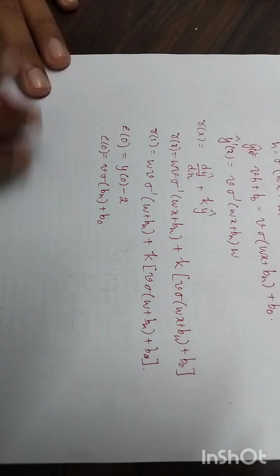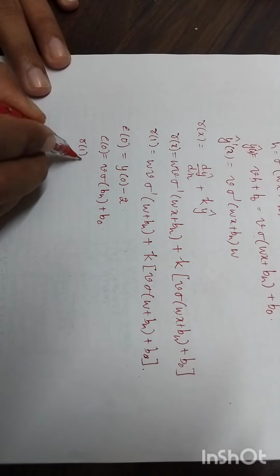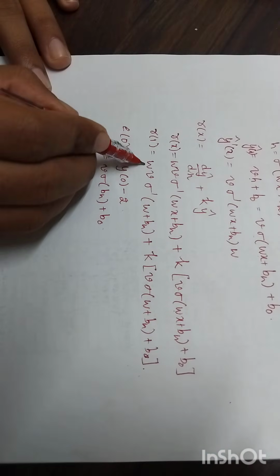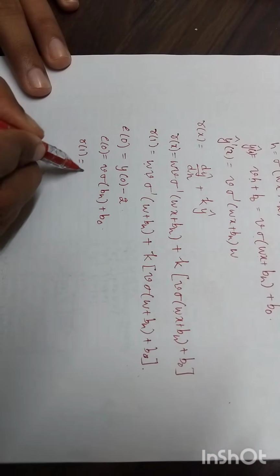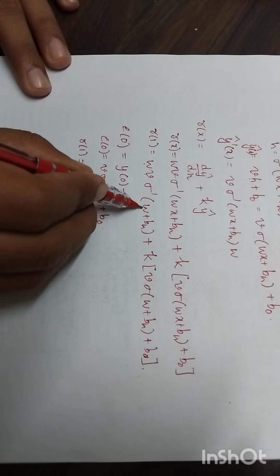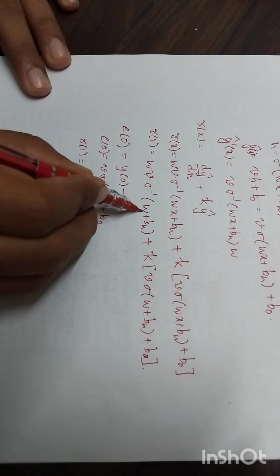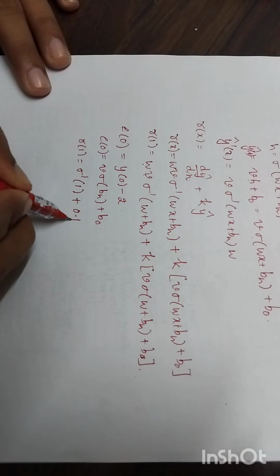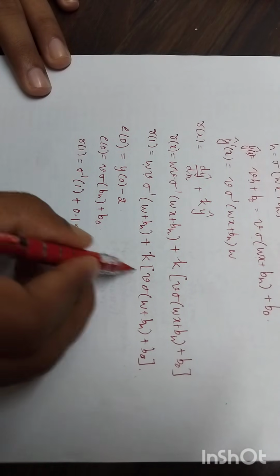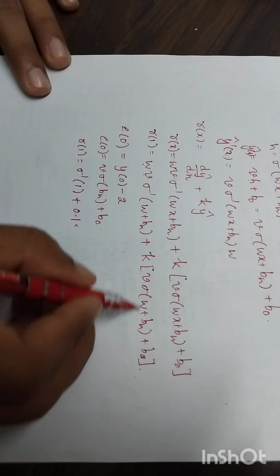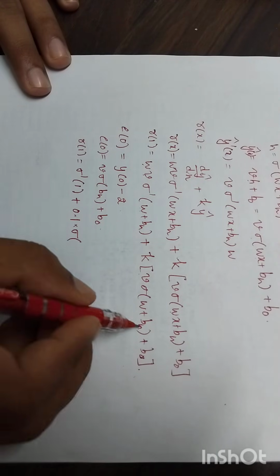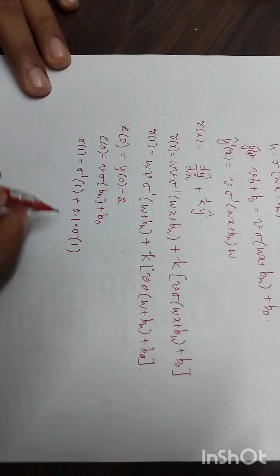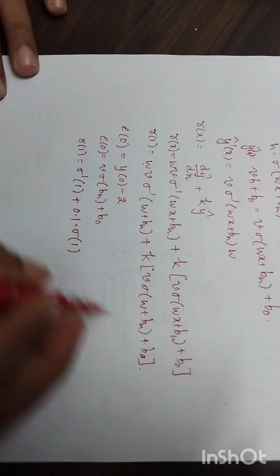Okay, so if you put the given values, w and v, w is 1, v is 1. So r of 1 would be sigma dash of w plus bh. w is how much? 1. bh is 0, plus k is 0.1 into v, how much? 1, and this is sigma of w plus bh, w is 1, bh is 0, so sigma of 1 plus b naught is 0.